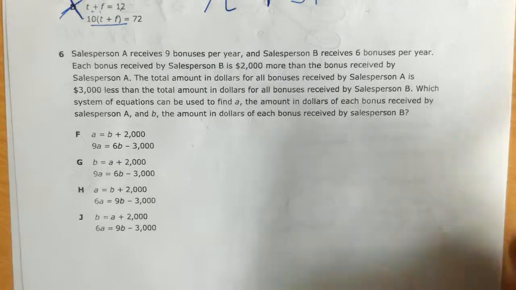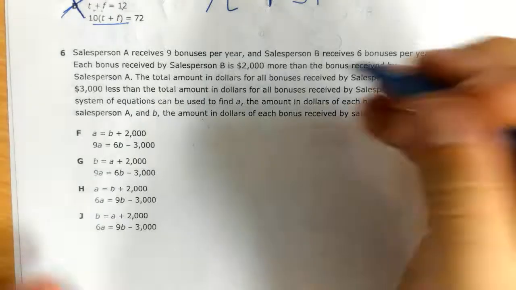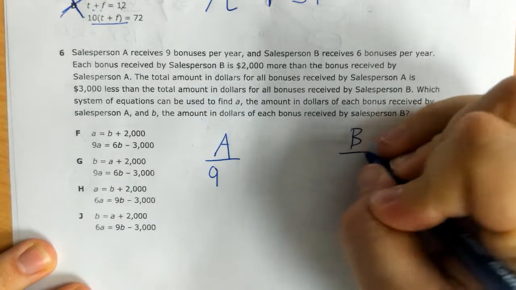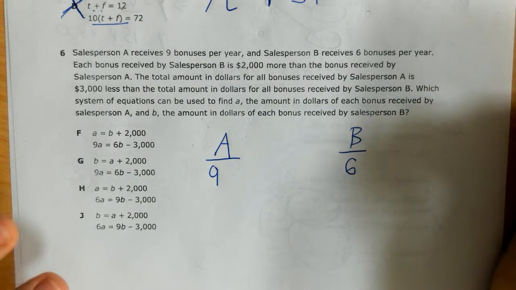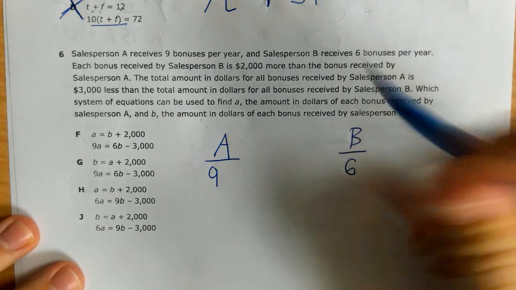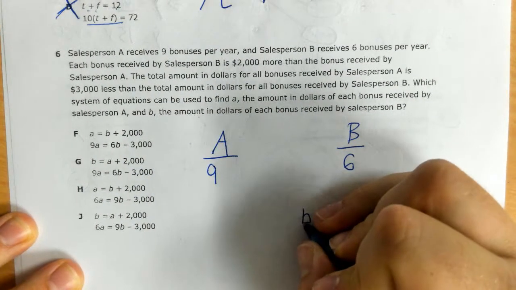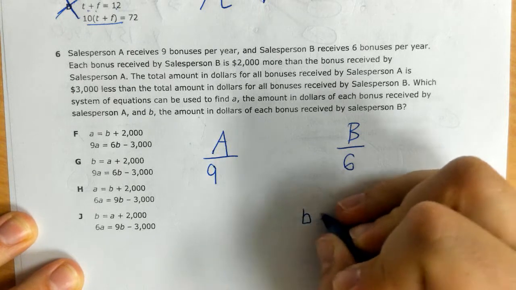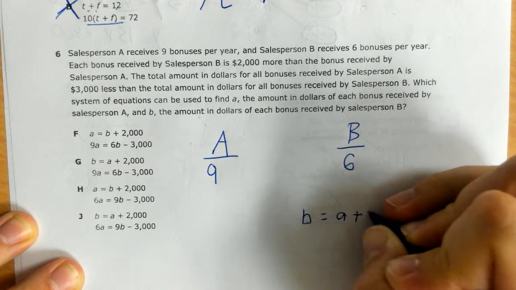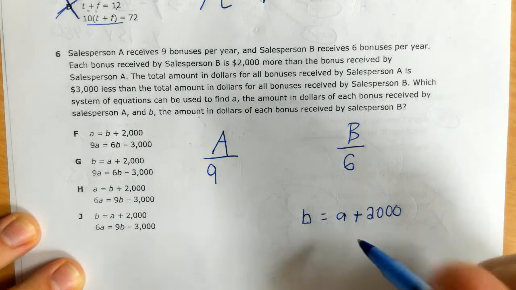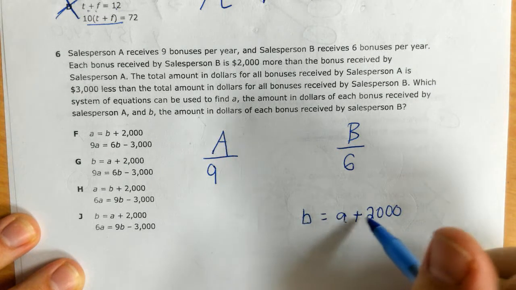Six. Okay. A receives 9 bonuses a year. B receives 6 bonuses. B's bonus is 2,000 more than A's bonus. So B equals A plus 2,000, because A's bonus is 2,000 less.